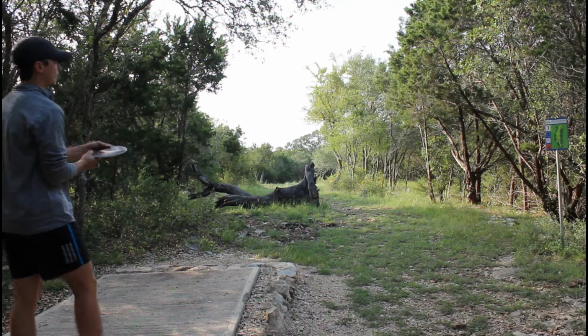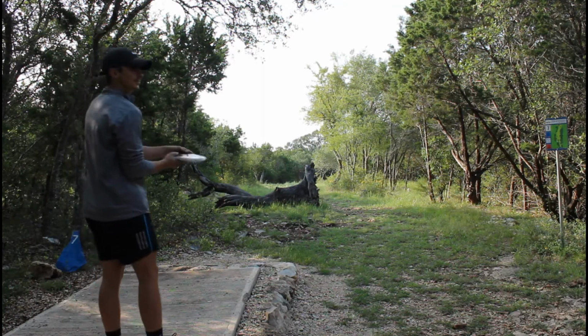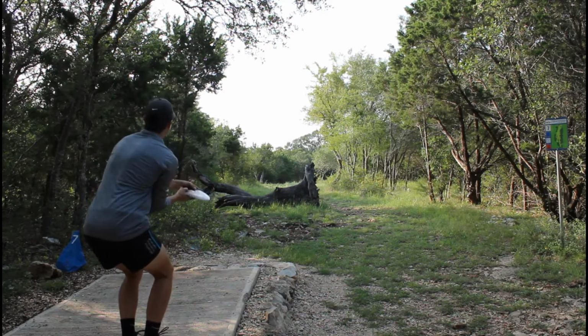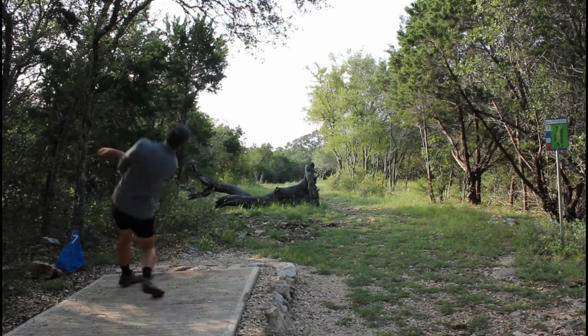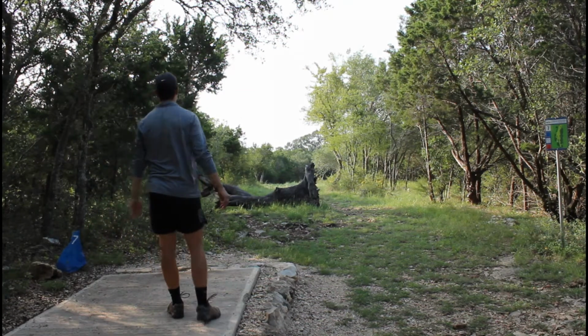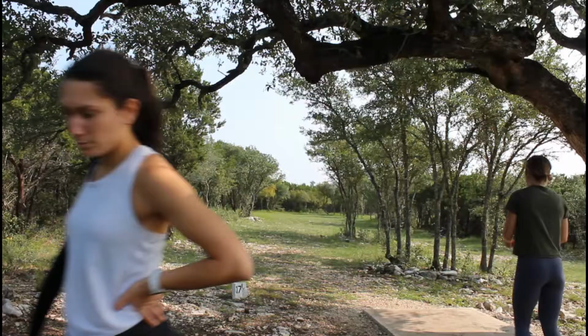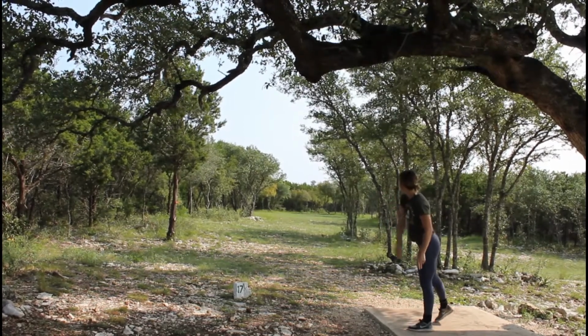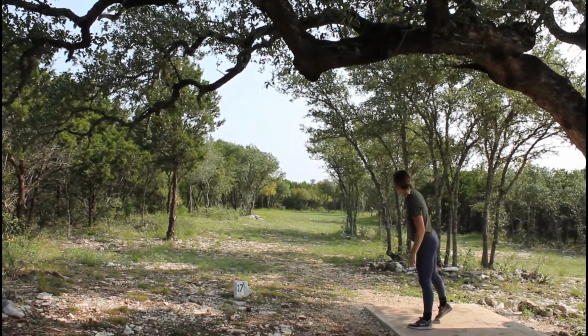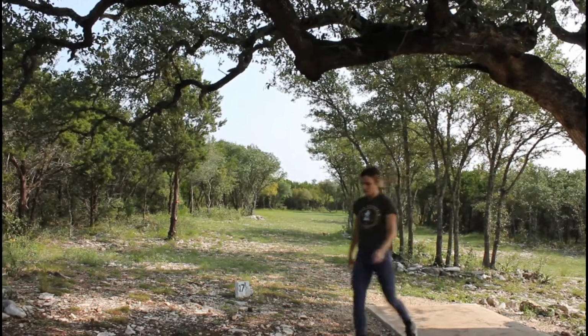A forehand throw is thrown from near your hip, but it's more of a flick of the wrist. It's often known as the sidearm or the flick, and this is a good example of it. And the big difference between these two is that the backhand for a right-hand backhand player will go to the left, and a forehand will go to the right.